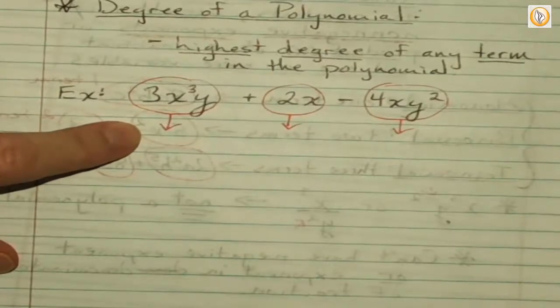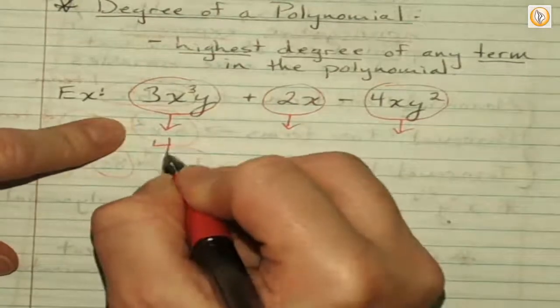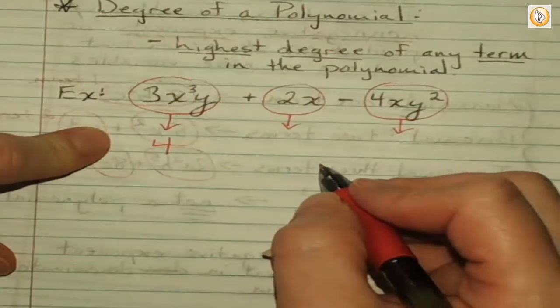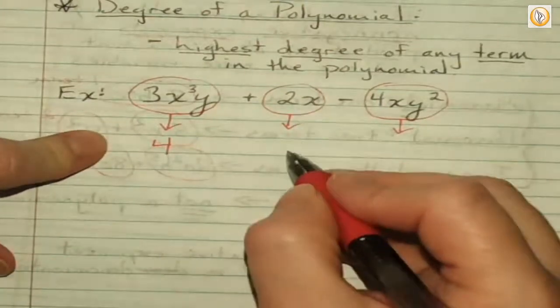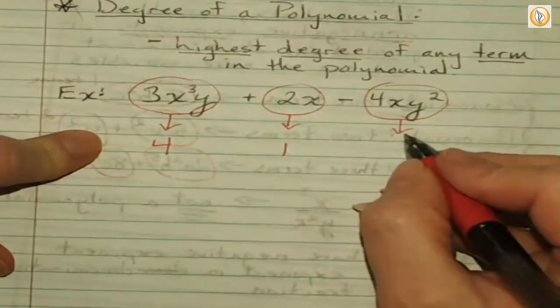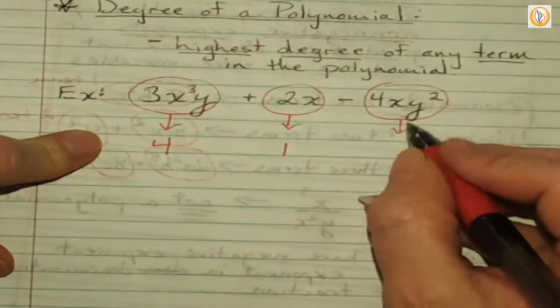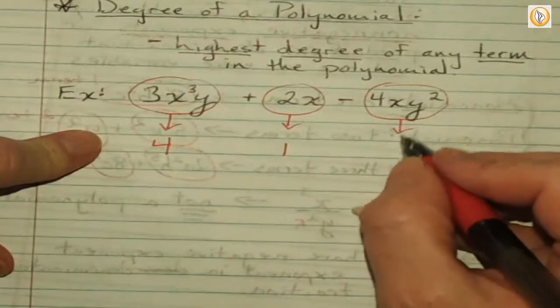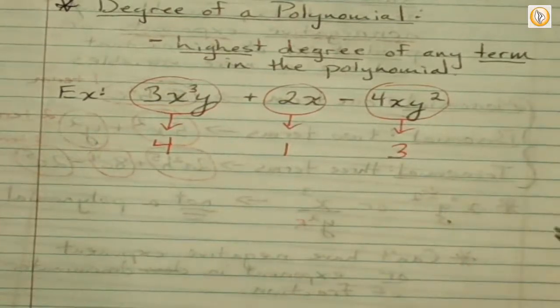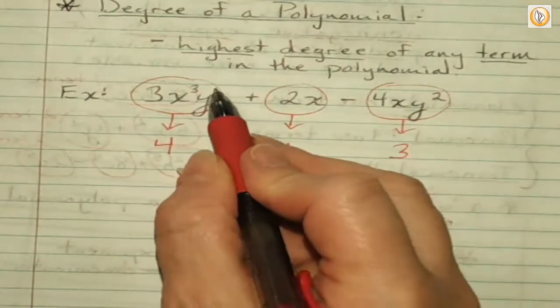Let's see, Sophia. 4. Does everyone see that? Keith, do you see that? Okay. Ariel, what's the degree for this term? 1. Very good. What's the degree for this term, Chap? 3. Very good. Does everyone see that? See, we're adding 3 and 1.